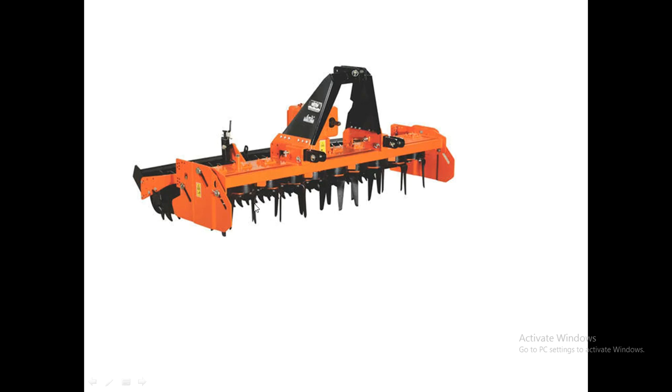So these are some of the secondary tillage implements used in the field. So we saw the harrow, the different types of indigenous harrows, the animal drawn type of harrows, and tractor drawn type of harrows used in India.